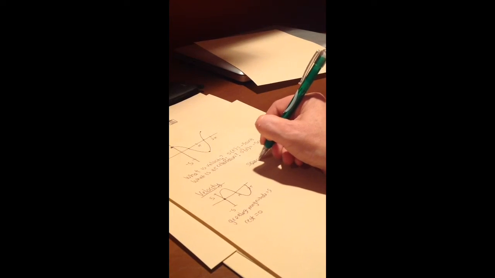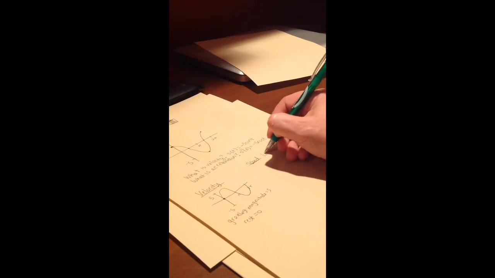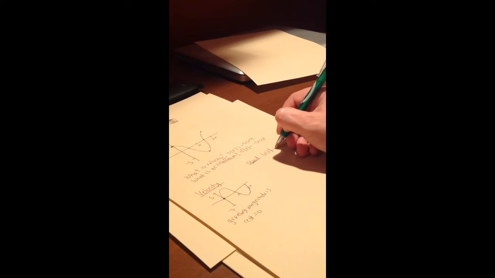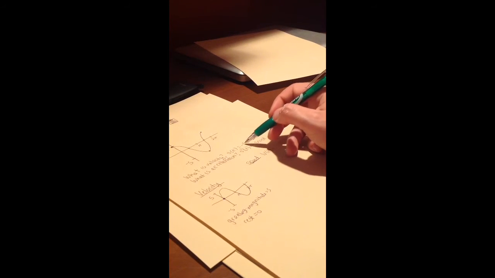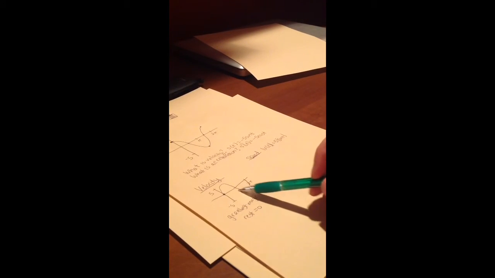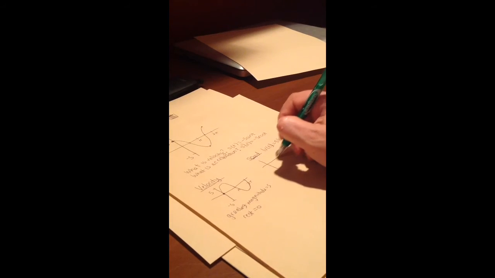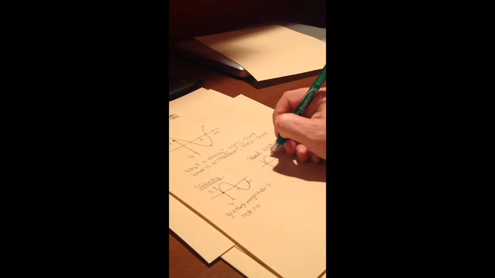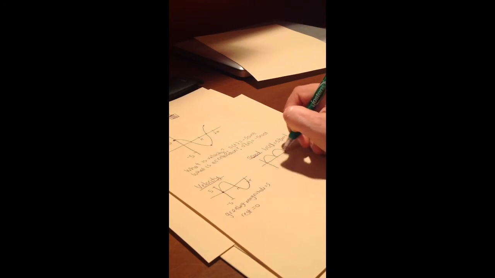Okay, what would the speed graph look like? Well, the speed is going to be the absolute value of velocity. So the absolute value of 5 is 5, and then the absolute value of sine of t. I'm basically going to take the velocity graph and make an absolute value function out of it. So my speed graph would look like this, in 2 pieces. This would be pi, this would be 2 pi.